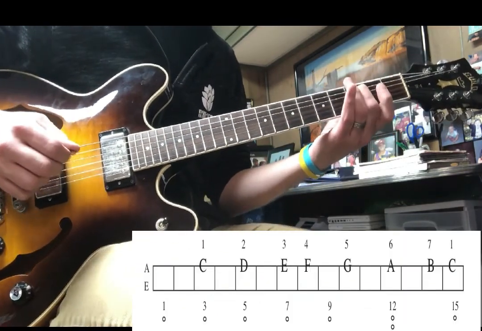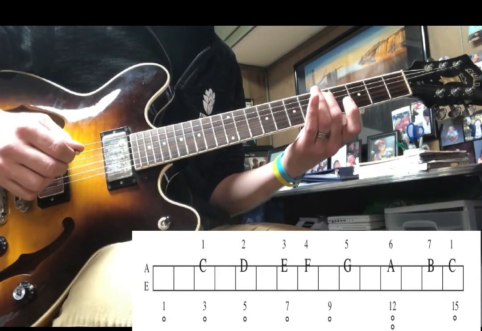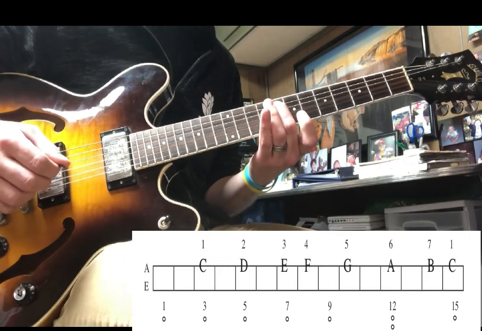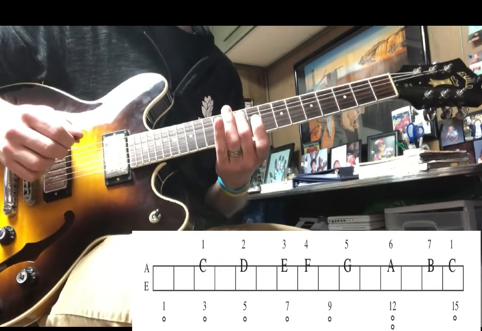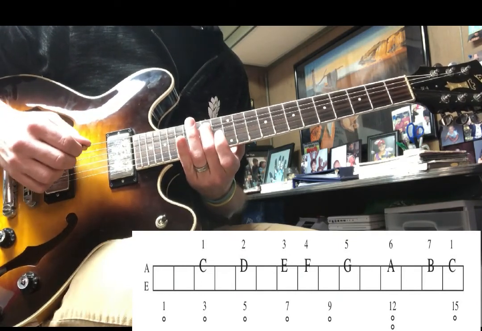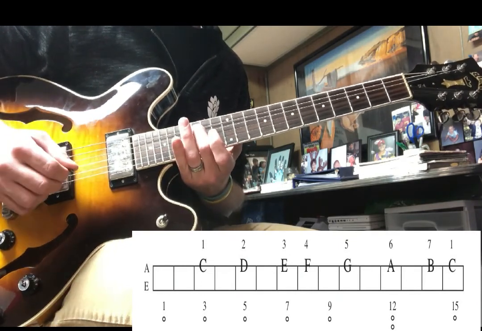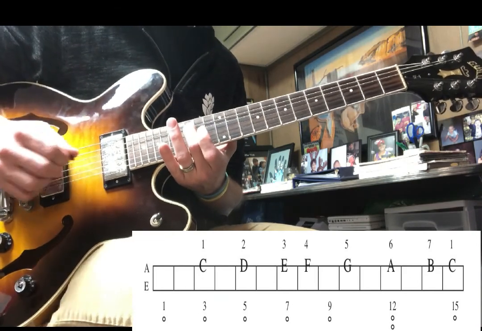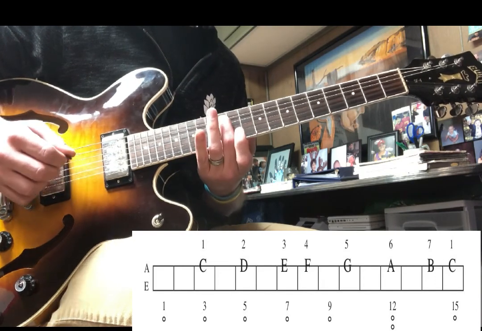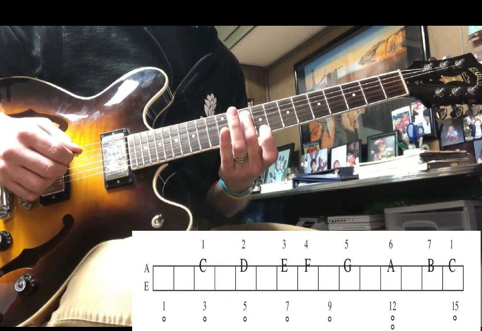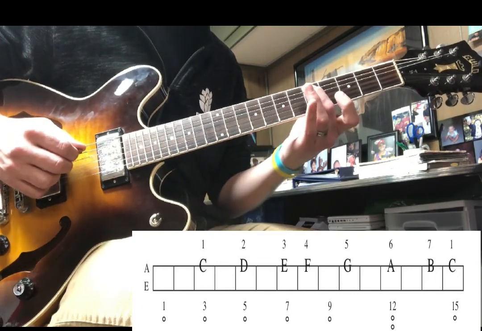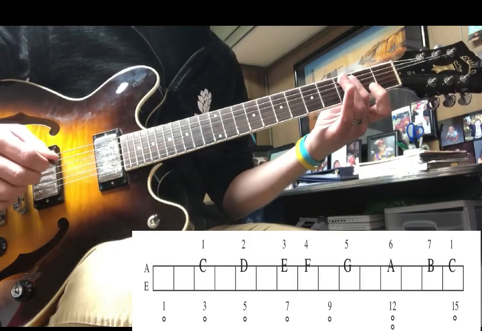So this is C, D, E. Here's our half step between E and F. G, A, B, and half step between B and C. Good. Coming back. So this is C, B, half step between C and B, A, G, F, E, D, C.